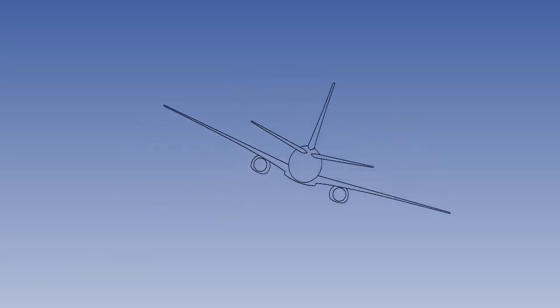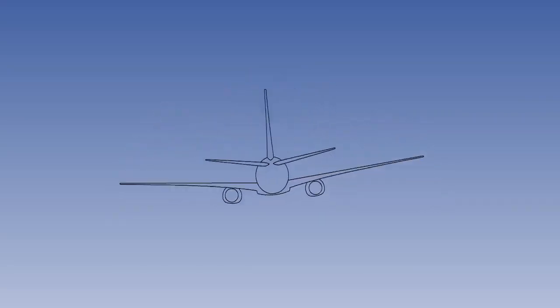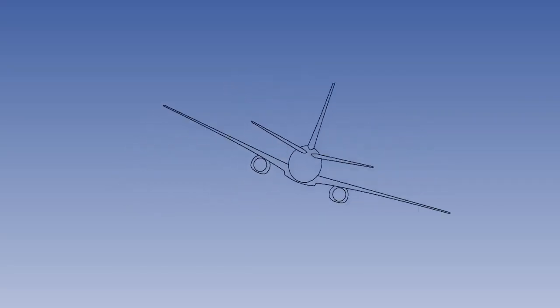Because jet transport aircraft have a swept wing, they have a tendency to Dutch roll, and are fitted with a device called a yaw damper to prevent it.